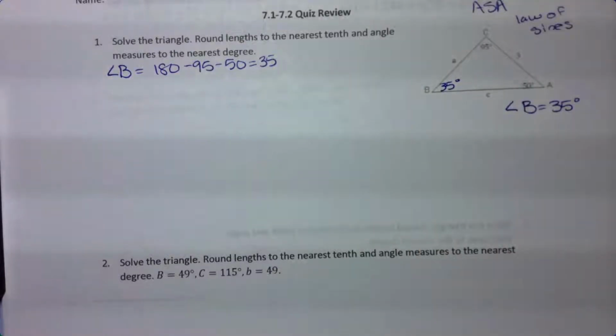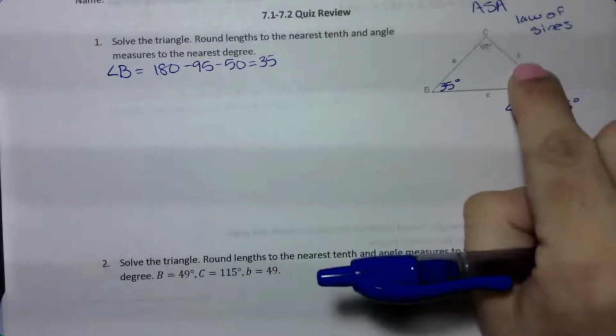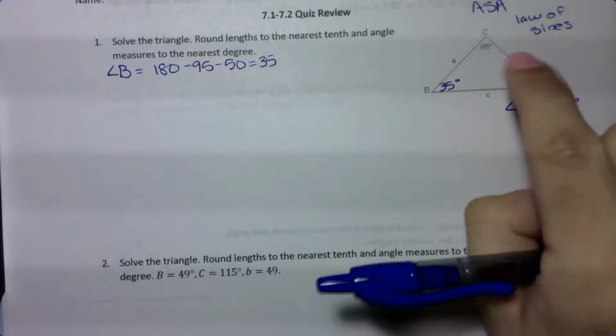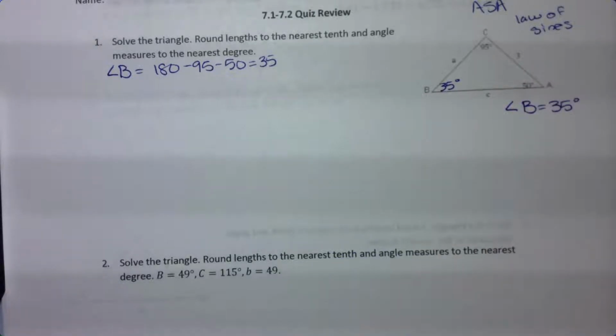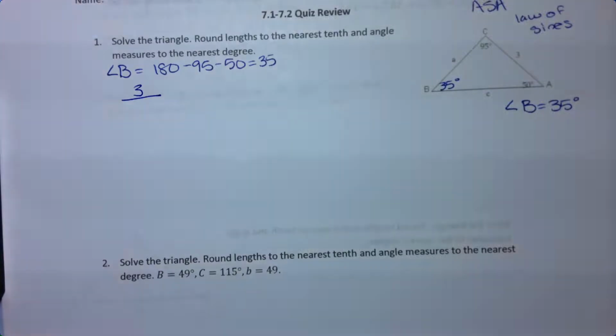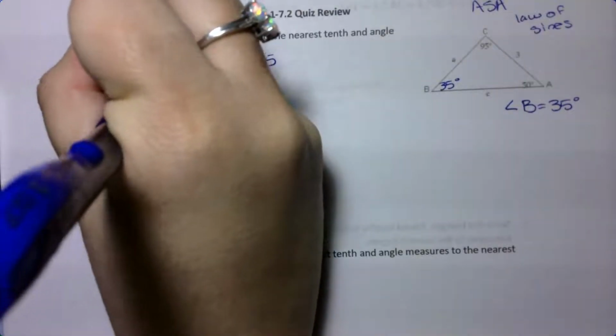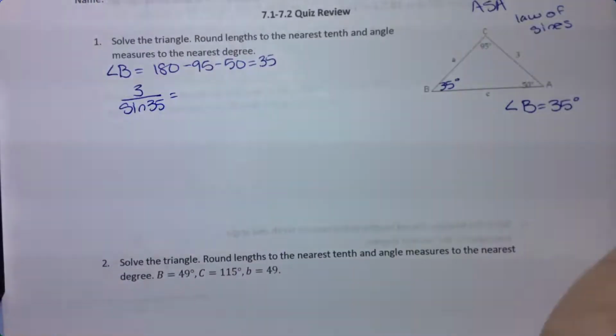Now that I have all three angles, I can finally use my law of sines. I have an angle and a side that go together, because remember, angle B is across from side B. And then I can find either A or C. It doesn't matter which one I start off with first. Let me first set up my law of sines. So I write my side length for B on top, and then I'm going to write sine of 35 on the bottom. Then I'm going to start off with A.